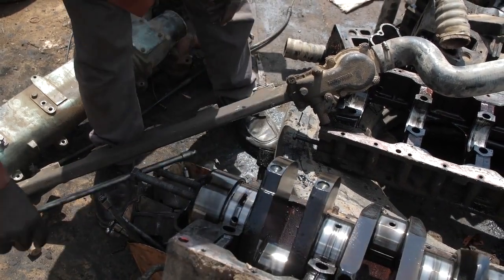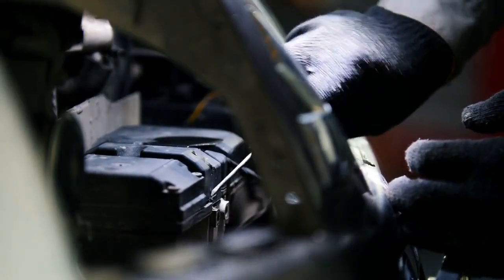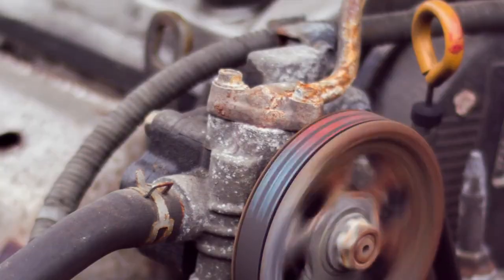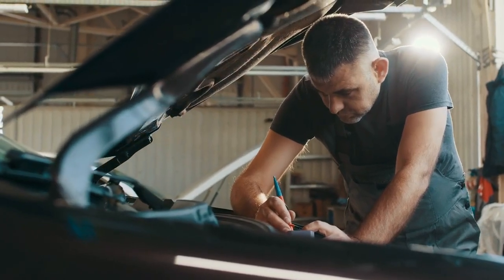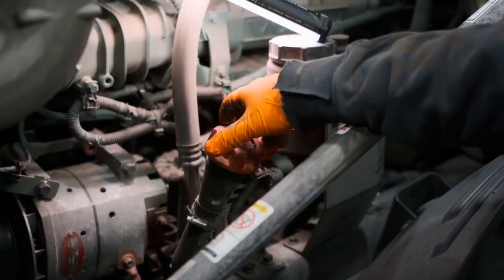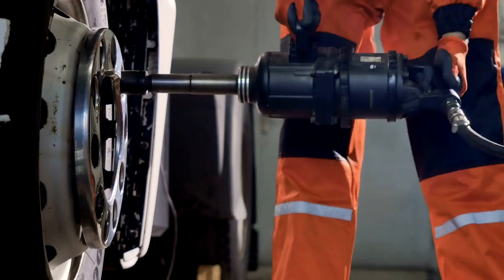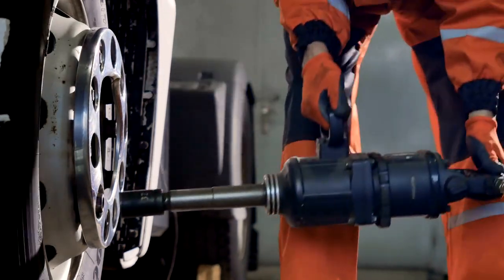Replacing an alternator or starter motor can be a bit tricky, but it's doable with the right tools and knowledge. You'll need to disconnect the battery to avoid a short circuit. Remove the serpentine belt to access the alternator. Disconnect the electrical connections and mounting brackets. Install the new alternator or starter motor and reconnect everything. Remember to consult your truck's repair manual or seek the help of a mechanic if you're not comfortable with the replacement process.